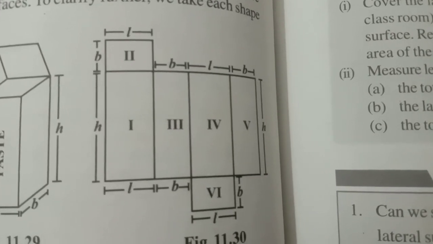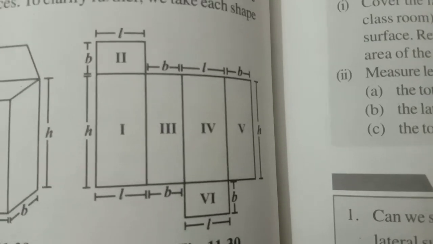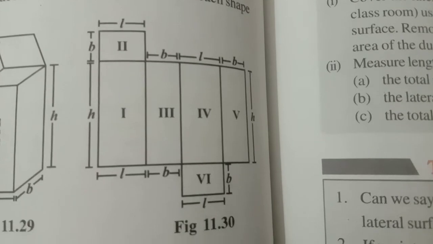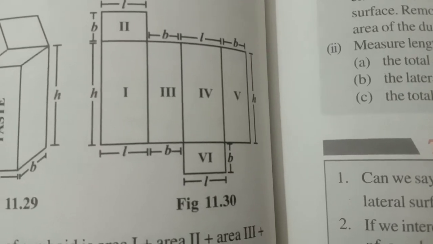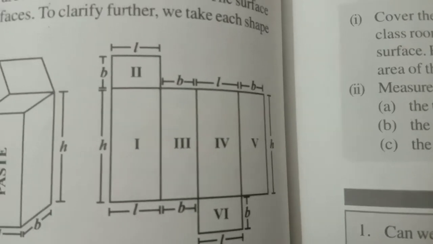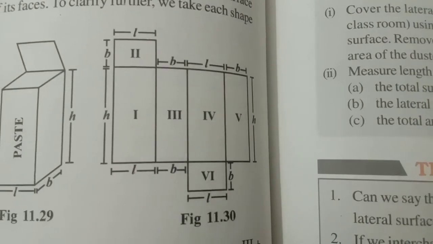Similarly, the sixth figure, if you observe, is L into B, length into breadth. The fourth figure again has length and height, L into H. The third and fifth figures have breadth and height, B into H. As I said, the opposite faces have the same area.